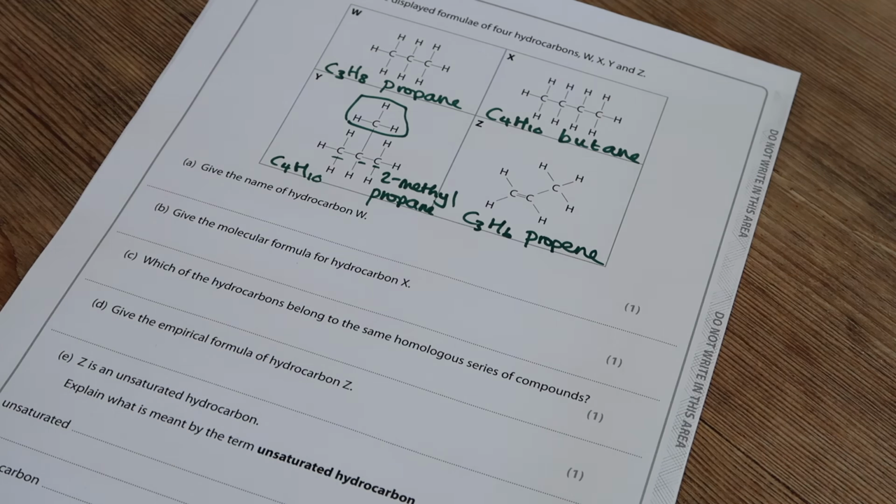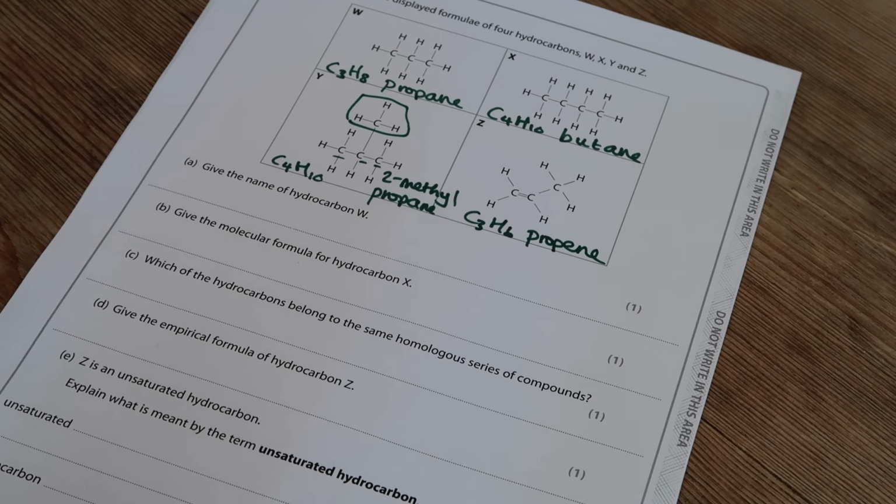And this should make it nice and straightforward to answer the questions. So give the name of hydrocarbon W. Straight away I can see that it is called propane. Give the molecular formula for hydrocarbon X. Again, I've already done that, so that's C4H10. Which of the hydrocarbons belong to the same homologous series of compounds? Remember, these are compounds that have the same functional group, the same general formula, and I can see that we have 3 alkanes here, which are W, X and Y.